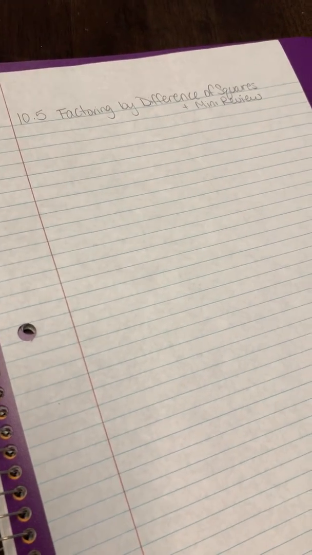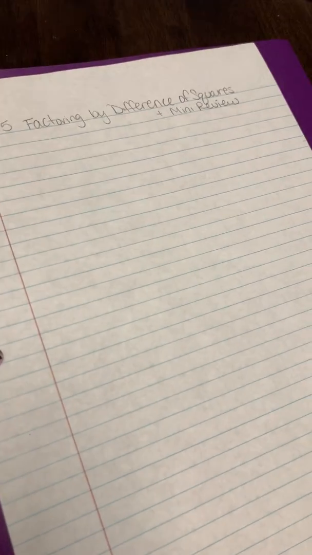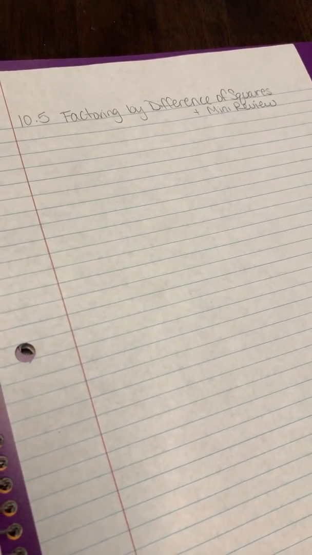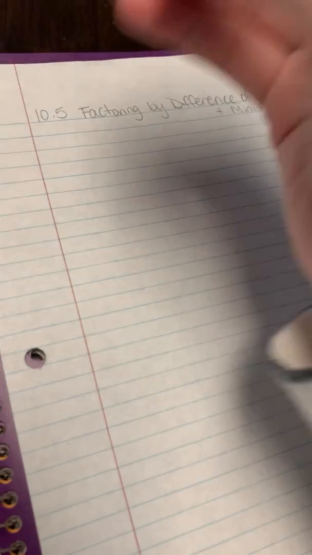Today's lesson is 10.5, factoring by difference of squares, and a mini review. So in order to factor by difference of squares, we need to talk about what perfect squares are.